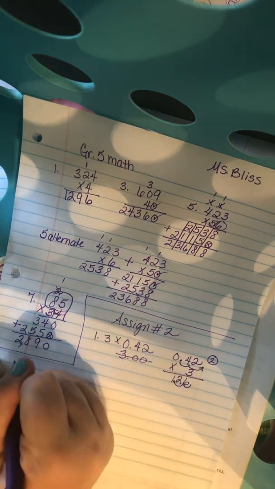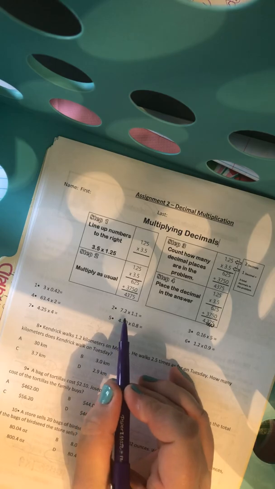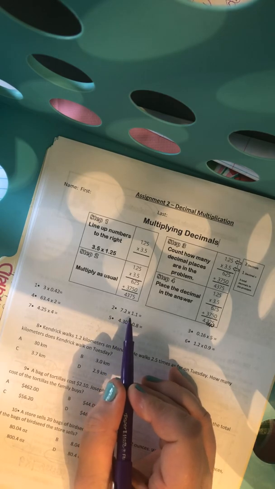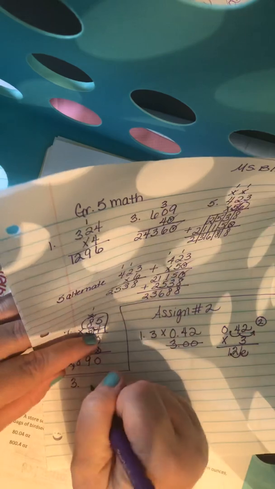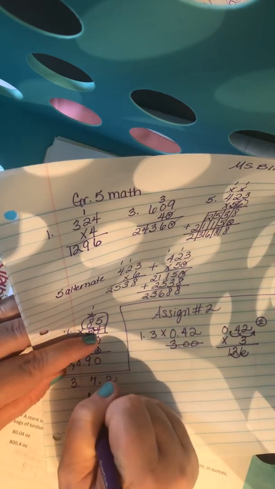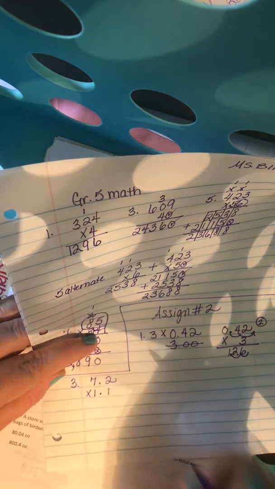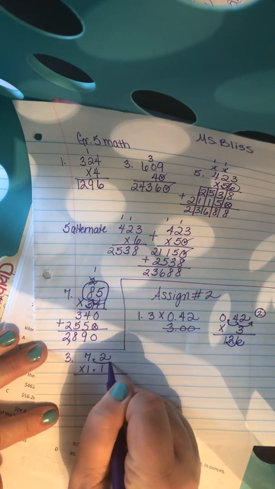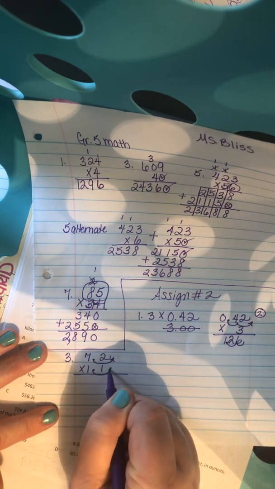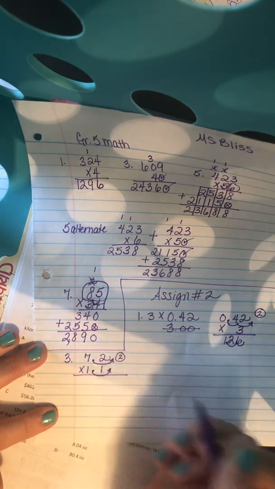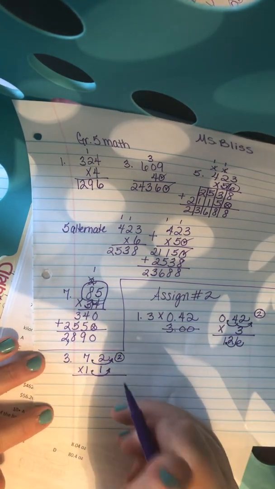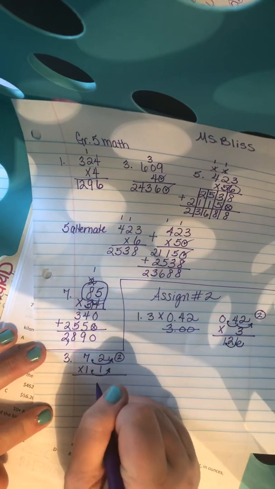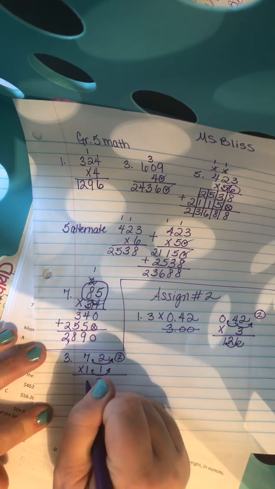Okay, let's do number 3. 7.2, or 7 2/10, times 1 1/10. All right, now we have decimals in both factors, so we're going to move one out here and another one out here. So I still have to move my decimal 2 places when I'm all done. 1 times 2 is 2. 1 times 7 is 7.